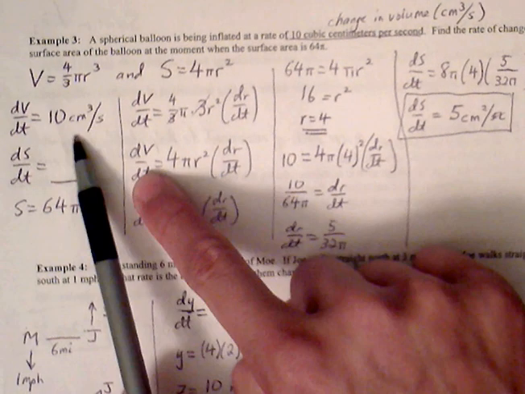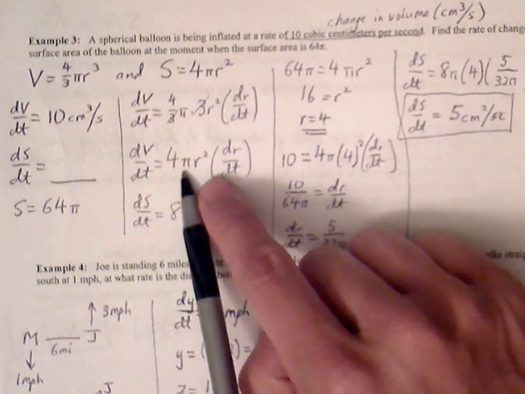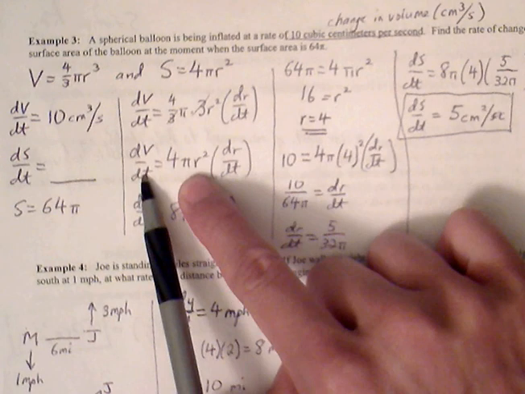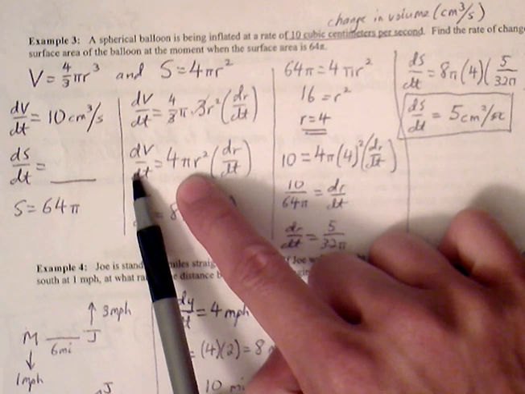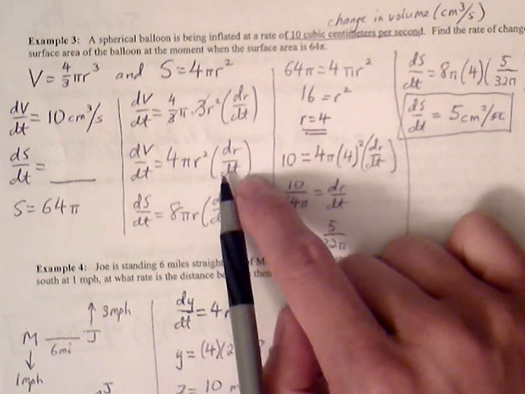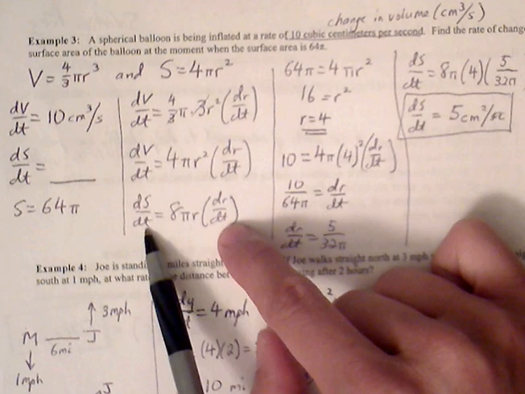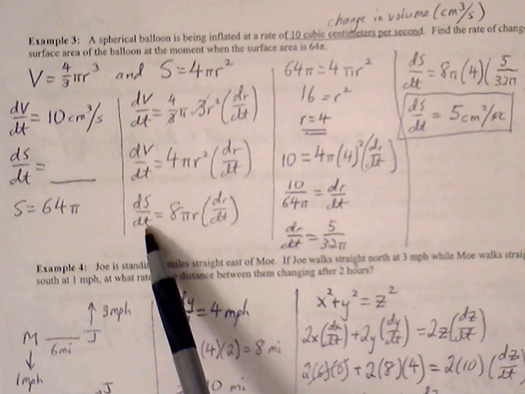We have a value given for dV/dt, which is 10 cubic centimeters per second. The radius we just found is 4. So we can now solve for dr over dt because we have these two missing pieces of information. And then once we find dr/dt, we can plug it into my rate of change, or my dS over dt formula, to find this value.